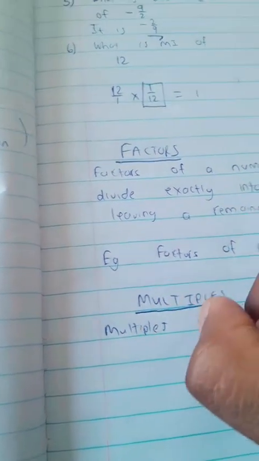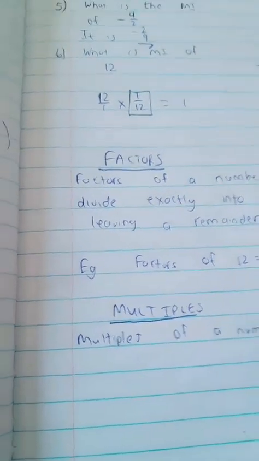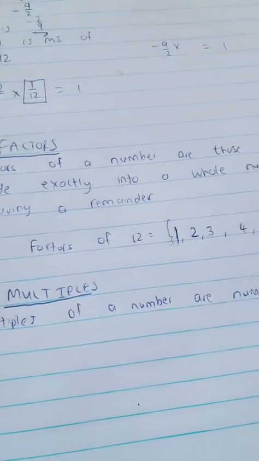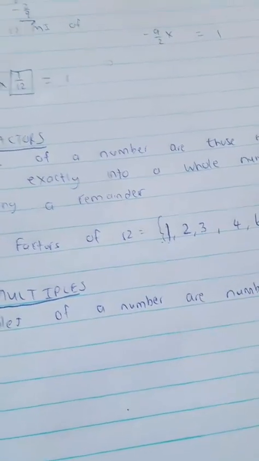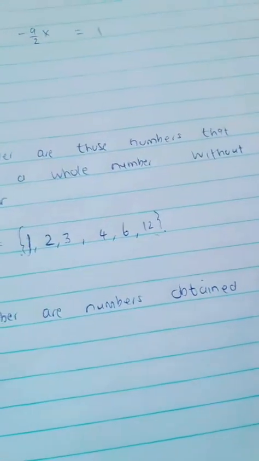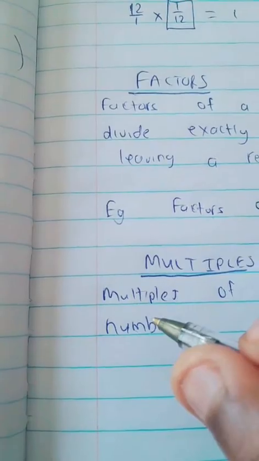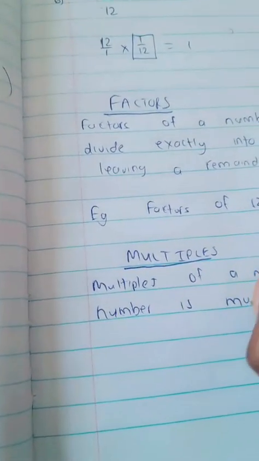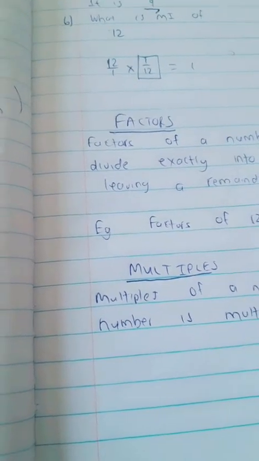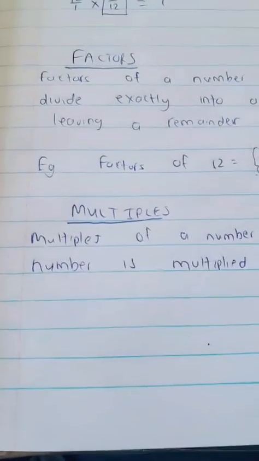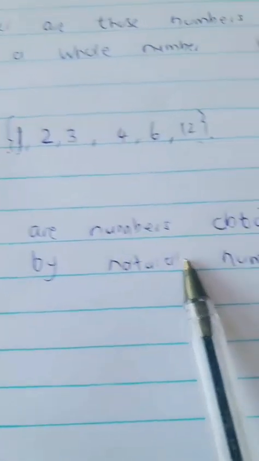What are multiples? Multiples of a number are numbers obtained if the number is multiplied by natural numbers. So multiples of a number are numbers obtained if the number is multiplied by natural numbers.